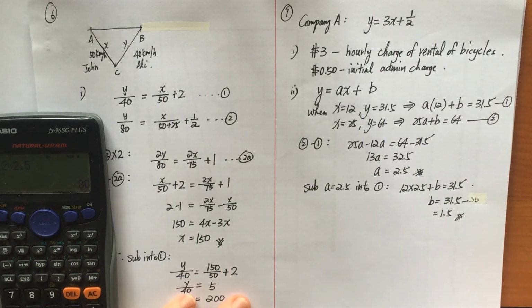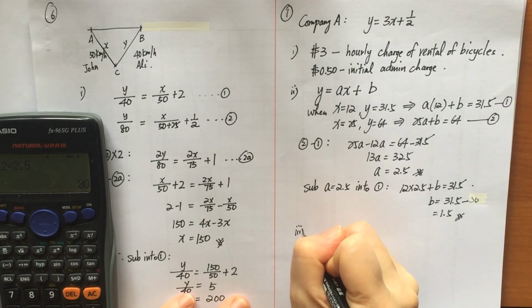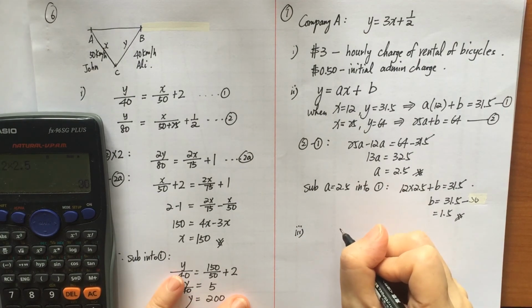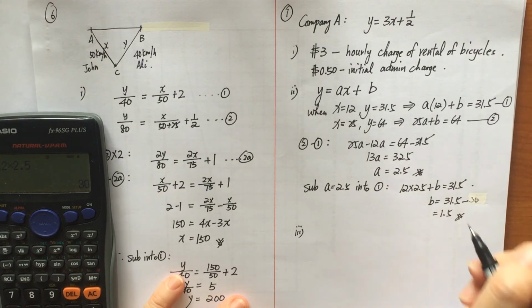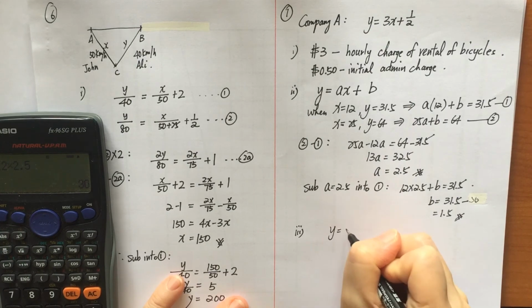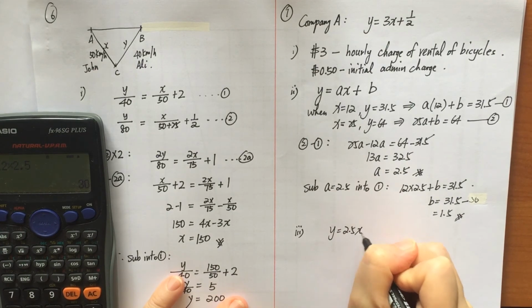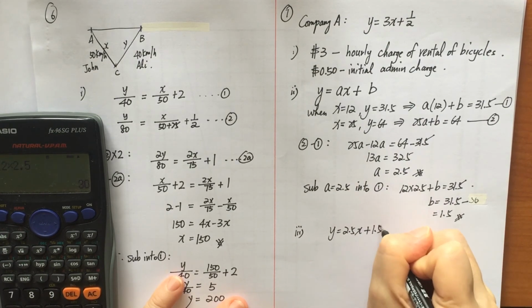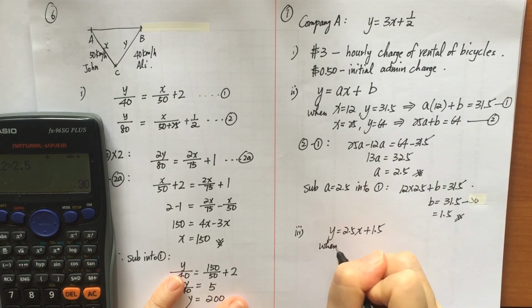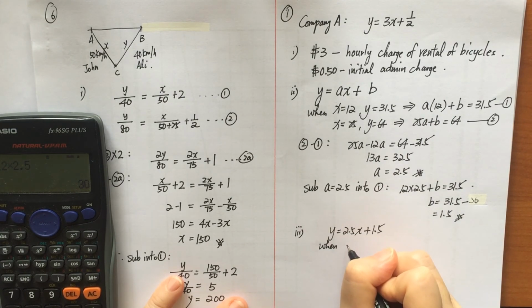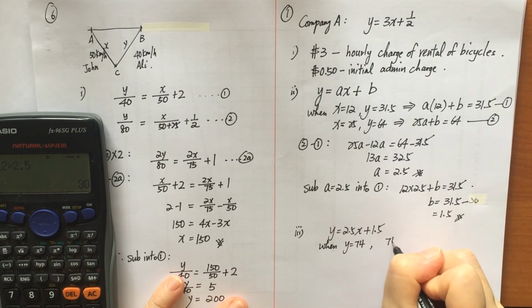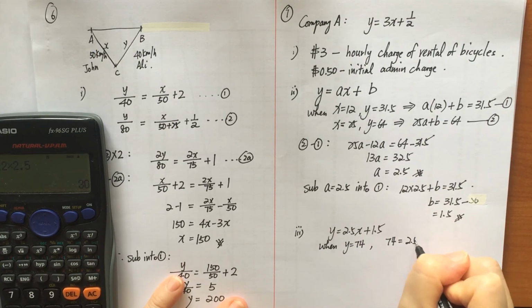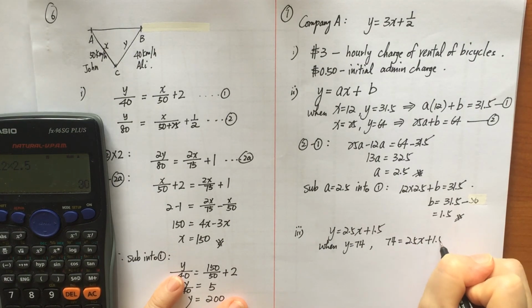Next, we want to find out the value of c. c is in the table, when the total charge is 74. We want to find out the number of hours. So we have this equation, y equals 2.5x plus 1.5. When the total charge is 74, we have 74 equals 2.5x plus 1.5.